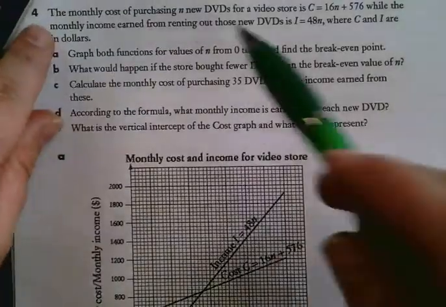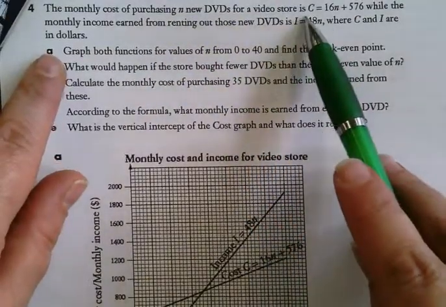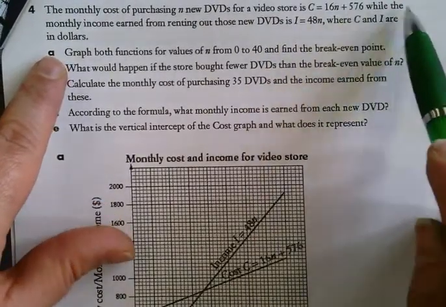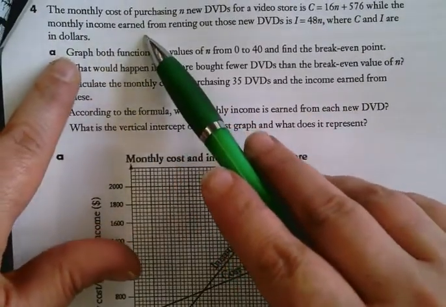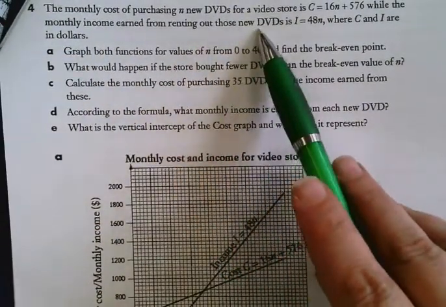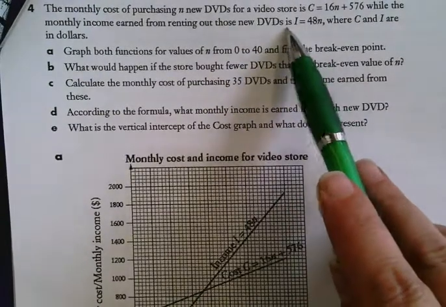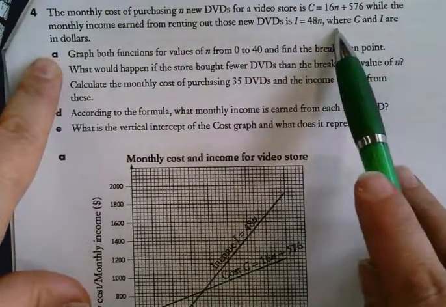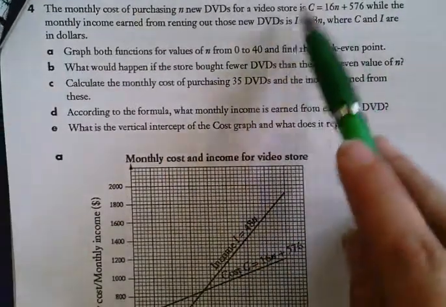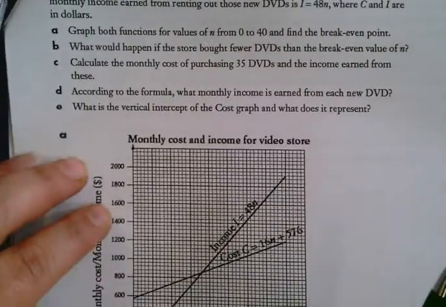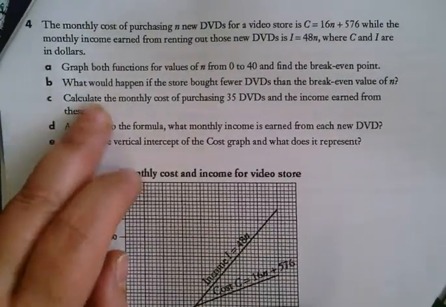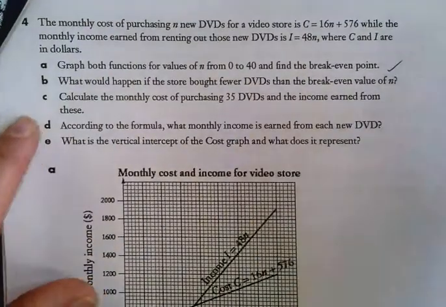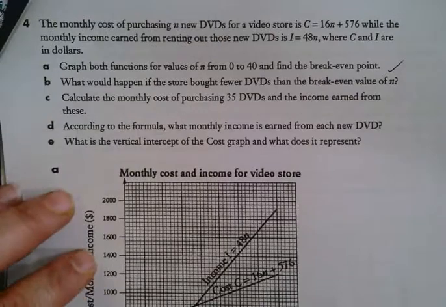The cost of purchasing N new DVDs from a store is cost equals 16N plus 576, while the monthly income earned from renting out those new DVDs is I, which is income, equals 48 times N, where C and I are both in dollars. Now, it says to graph both functions. I did them for you, I just got them from the answers. All right, so that's done.